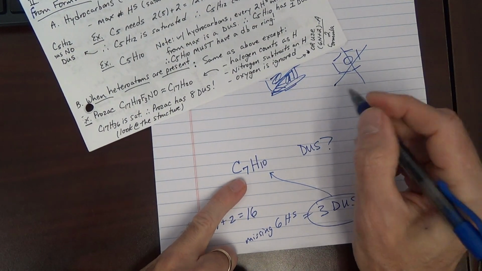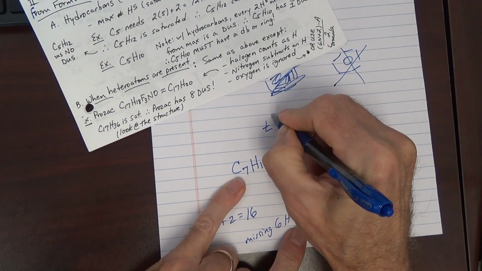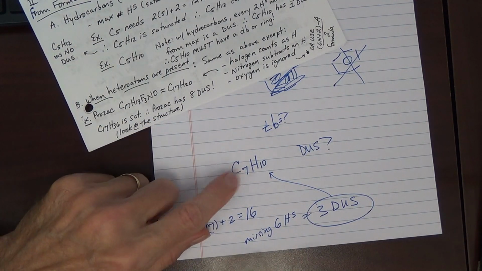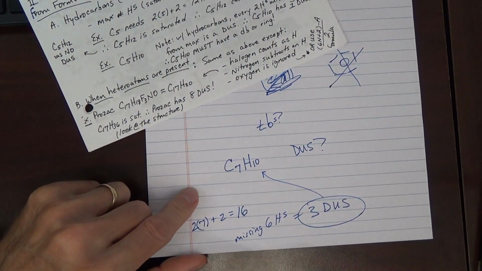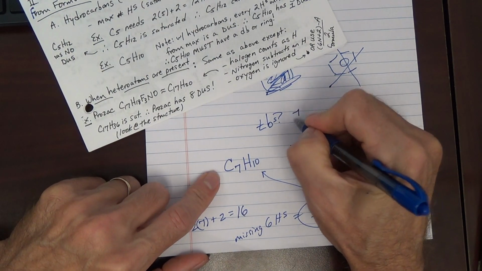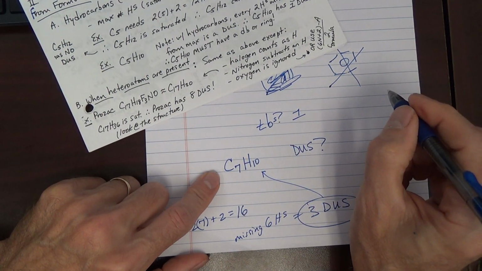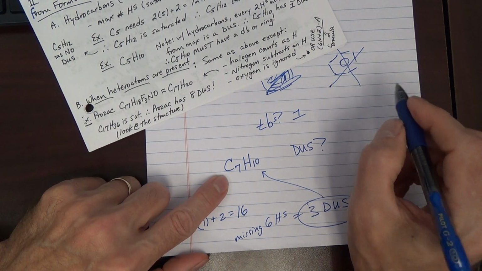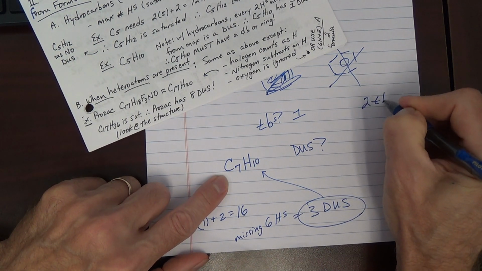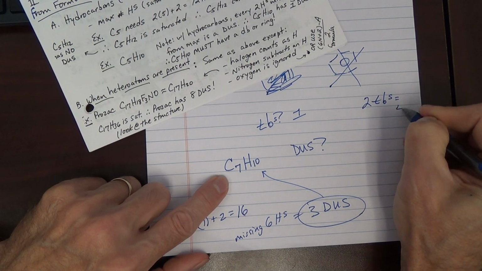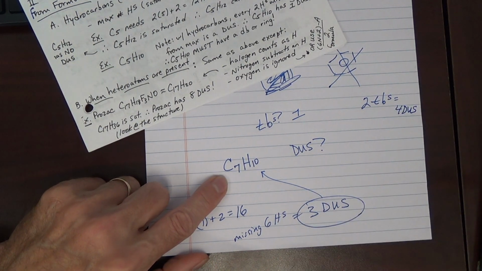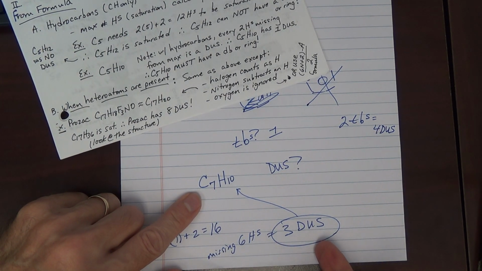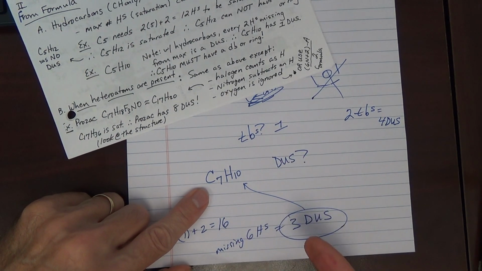The compound would have how many triple bonds? This compound could only have 1 triple bond. Can't have 2. If it had 2 triple bonds, that equals 4 DUS. Right? The compound only has 3.